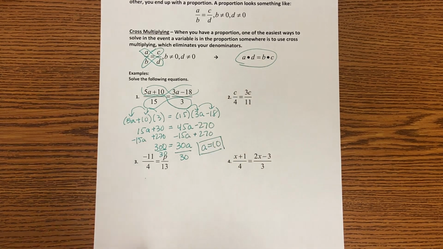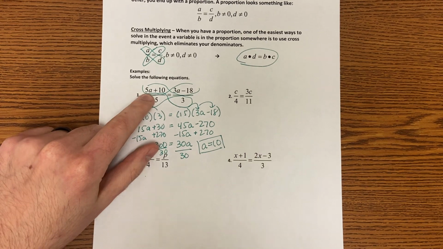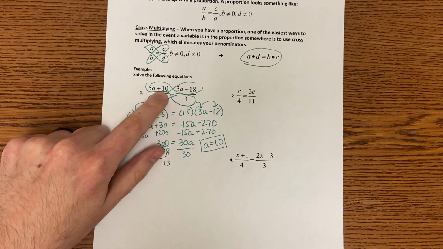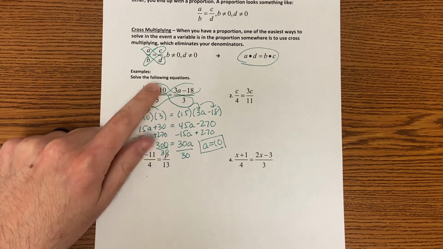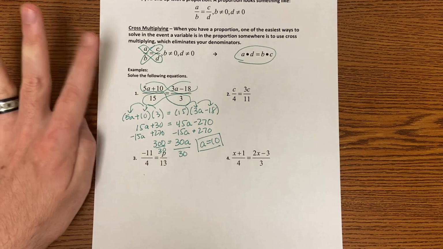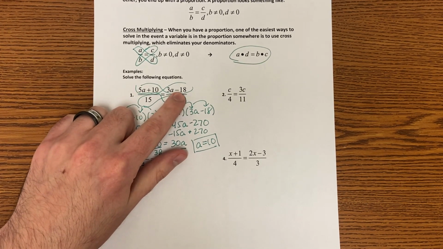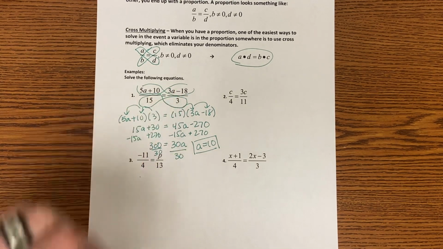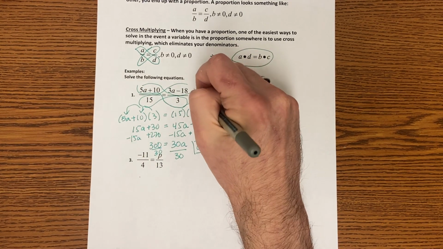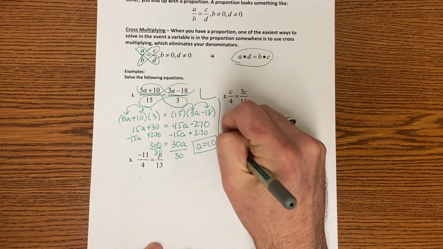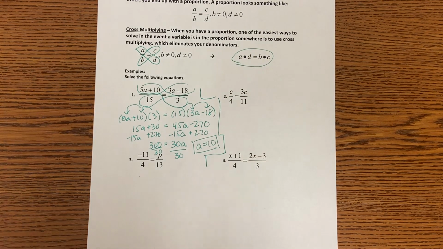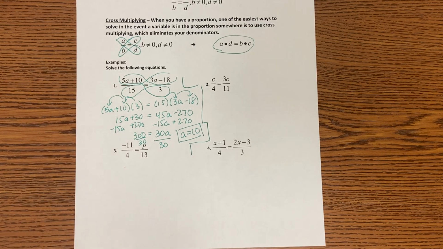One thing you can always do with these is plug them back in and see. If you plug in 10 here, 5 times 10 is 50, plus 10 is 60. 60 divided by 15 is 4. 3 times 10 is 30, minus 18 is 12. 12 divided by 3 is also 4. So plugging back in can be really helpful as a technique if you don't trust yourself with the fractions.